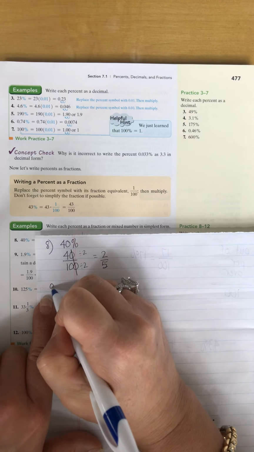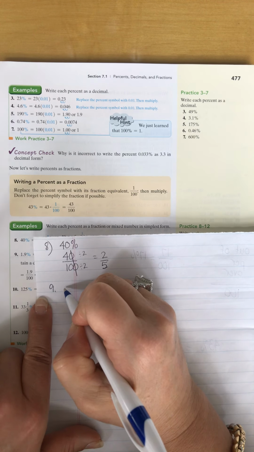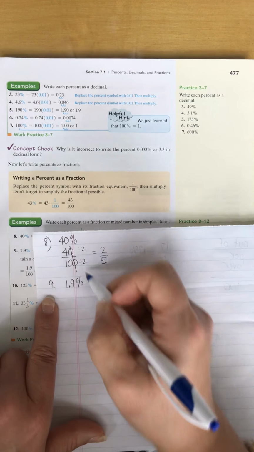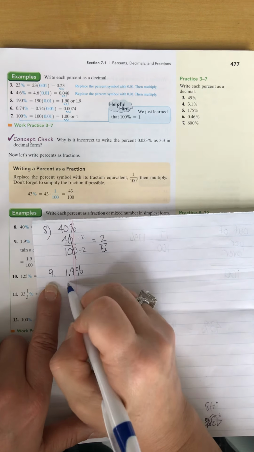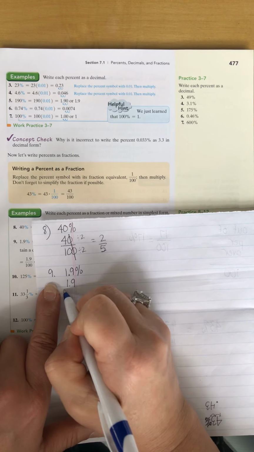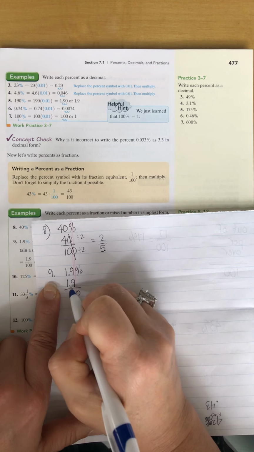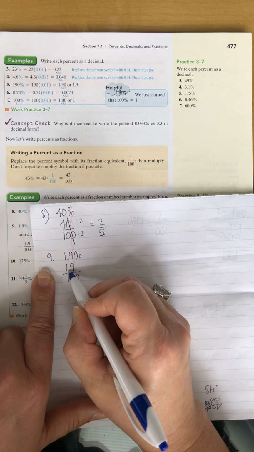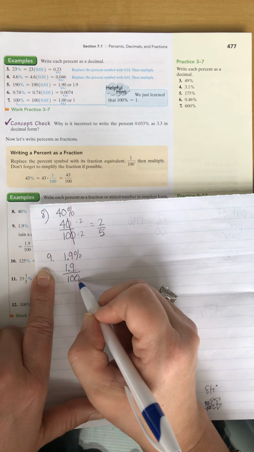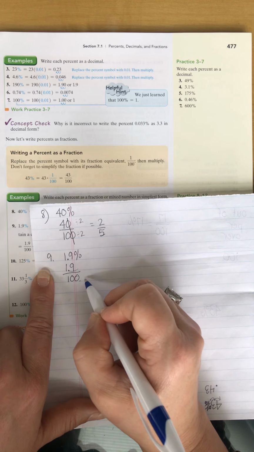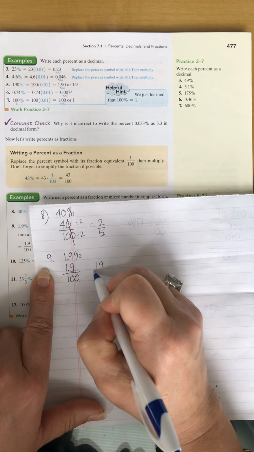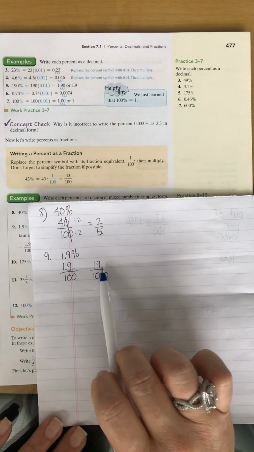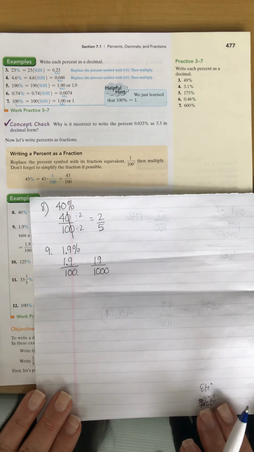Number 9. You have 1.9%. Okay. So remember, percent means out of 100. So 1.9 over 100. You do not want a decimal in the numerator. So if I move this over, I need to move this over. So I'm going to add a 0. So this is equivalent to 19 over 1,000. And 19's prime, so you can't reduce that.